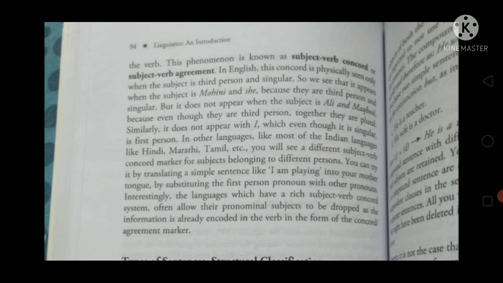In English, this concord is physically seen only when the subject is third person and singular. He, she, it. Then s or es will be added. So we see that it appears when the subject is Mohini and she because they are third person and singular, but it does not appear when the subject is Ali and Makbul, because even though they are third person, they are plural. Similarly, it does not appear with I, which even though it is singular, is first person.